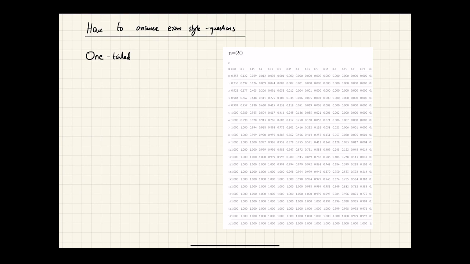Okay, so let's take a look at an example question here. Let's say I have a standard medicine, the normal medicine I use to treat a disease. I have an old medicine, and the original medicine has a 0.4 chance of success. So there's a 40% chance that it works.